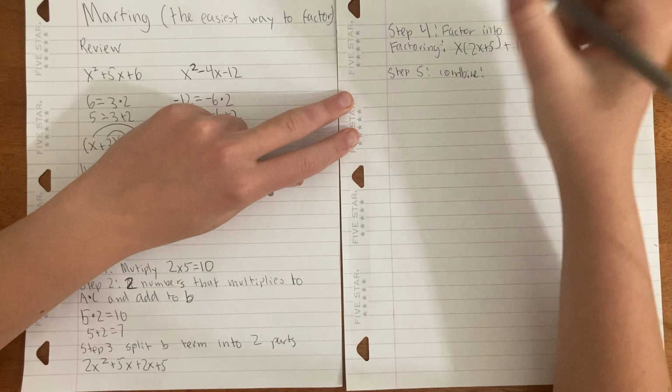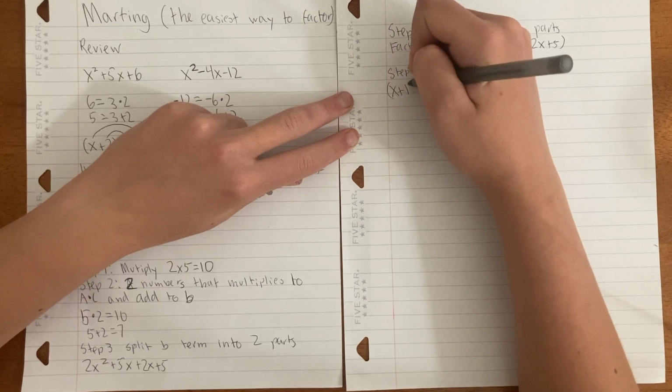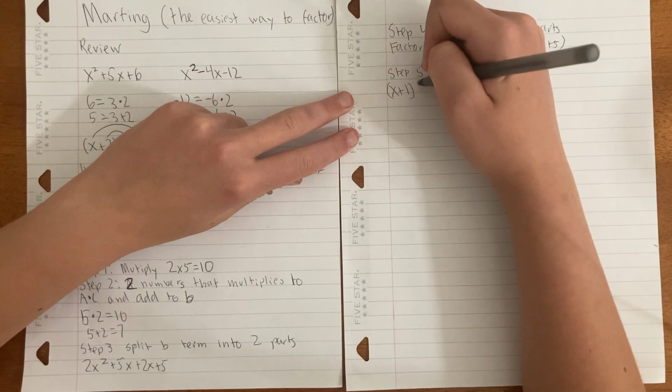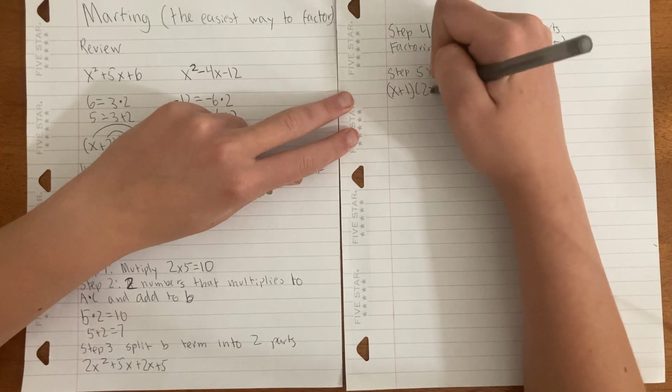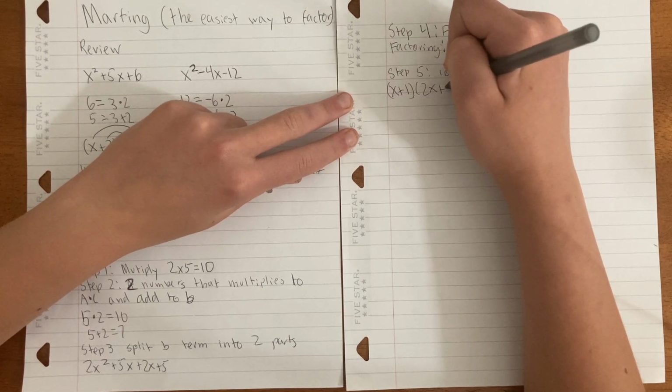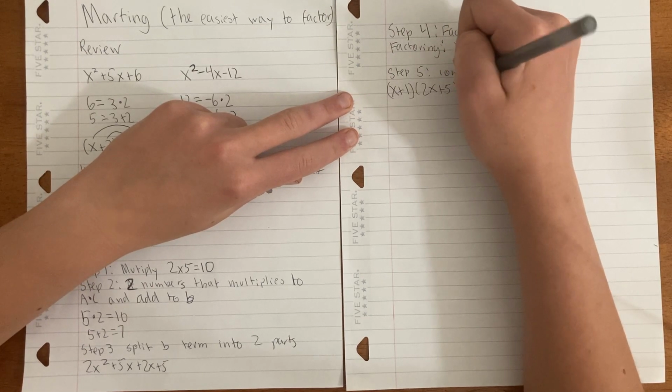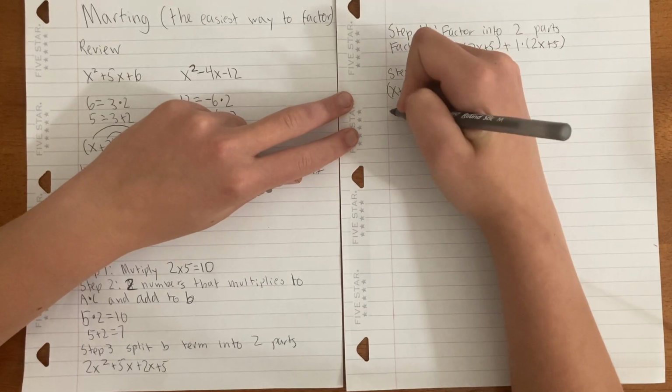So we can actually combine that, sort of refactor that entire thing, because the greatest common factor of x times 2x plus 5 and 1 times 2x plus 5 is 2x plus 5. So in that case, we get 2x plus 5 times x plus 1, and I just have that written in a different order right here.